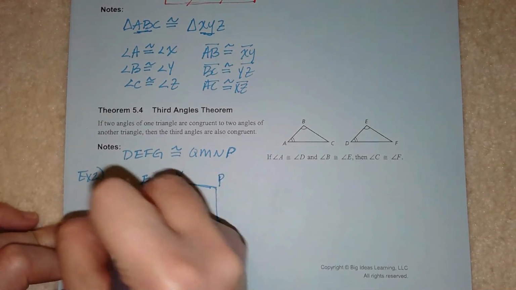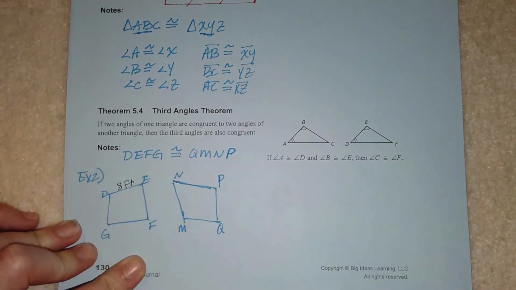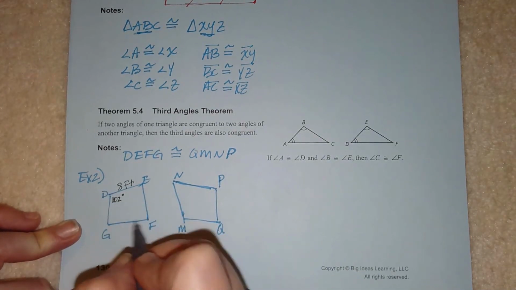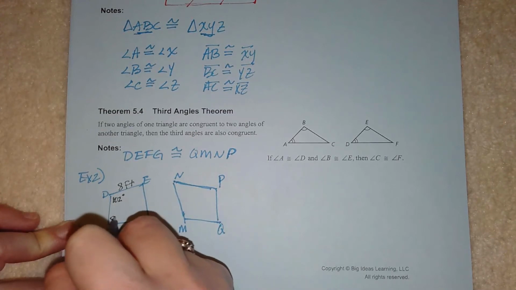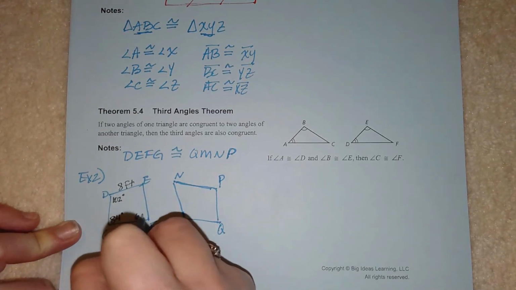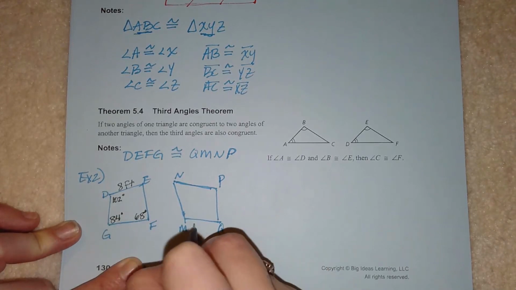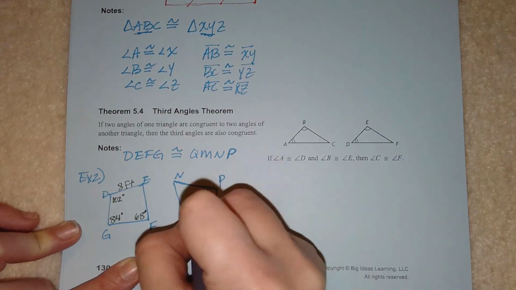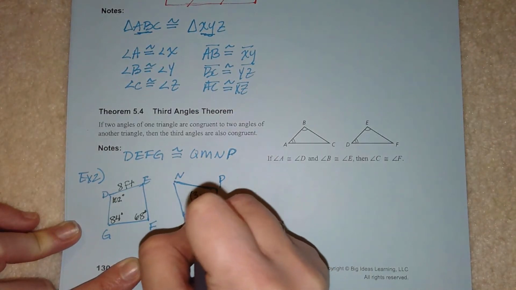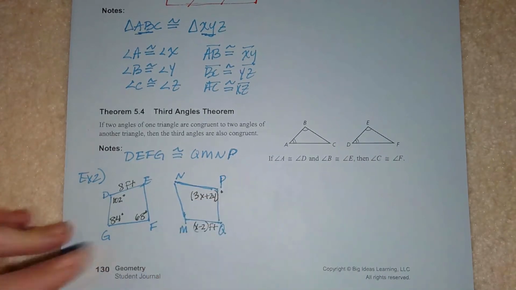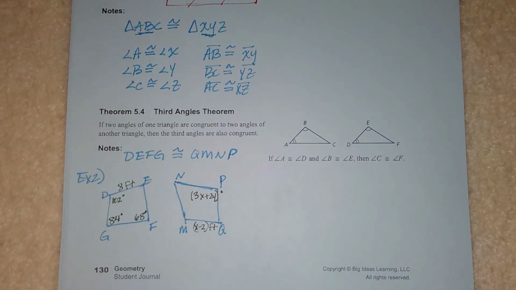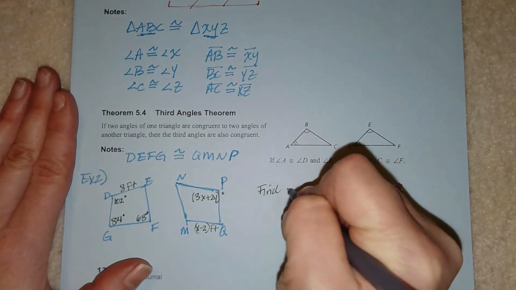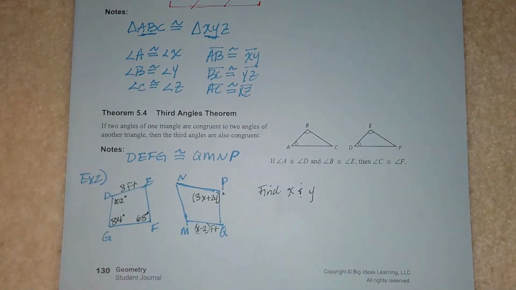All right, so if I have this particular diagram and this congruence statement, I'm going to give you some information. I'm going to tell you this side is 8 feet. This angle D is 102. This angle over here is 84. This angle is 68. This side is x minus 2 feet, which seems a little weird, right? And then this angle in here is 3x plus 2y degrees. What we're going to ask you to do is use our information to find x and y. That's our goal here.